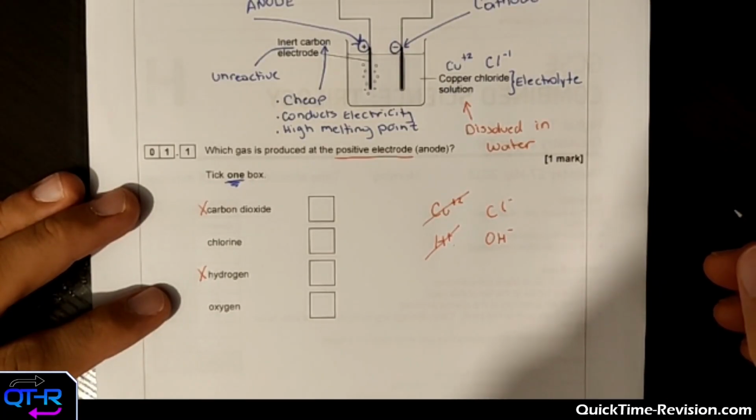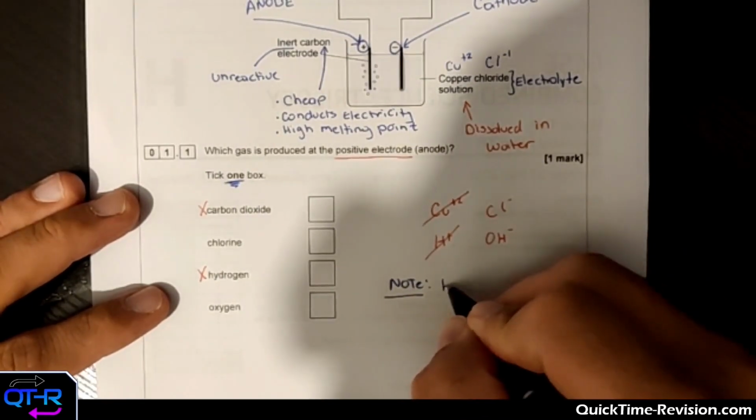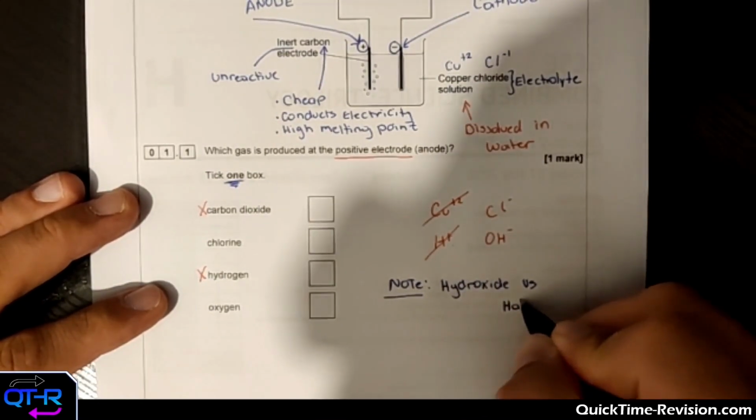Now this is a note that you might need to remember. Whenever there is a hydroxide and a halogen in a solution, the hydroxide is always going to remain in the solution, and the halogen, in this case chlorine, is the one that is going to go to the electrode.